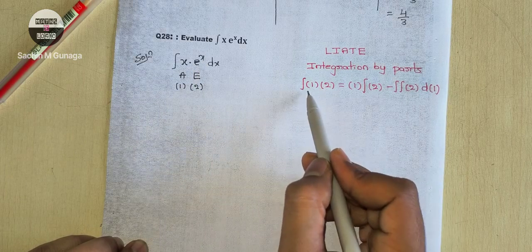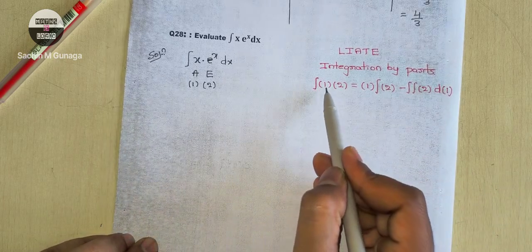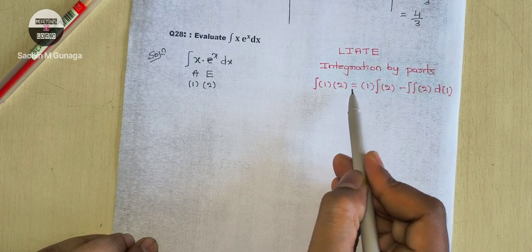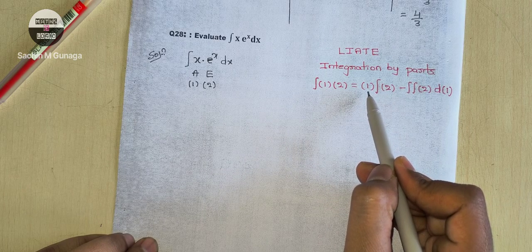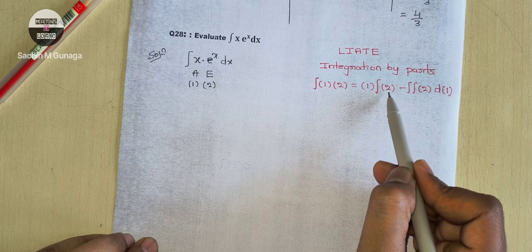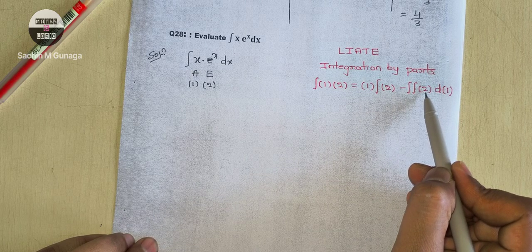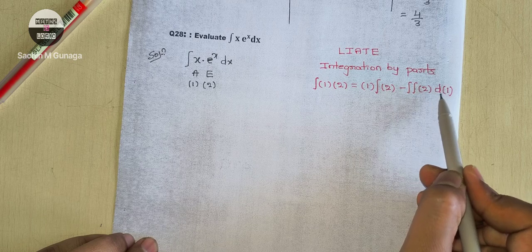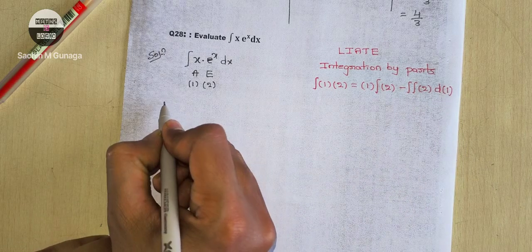After this we need to apply the formula. The integration of first function into second function is equal to: first function as it is, into integration of the second function, minus the integration of the integration of the second function into the differentiation of the first function.